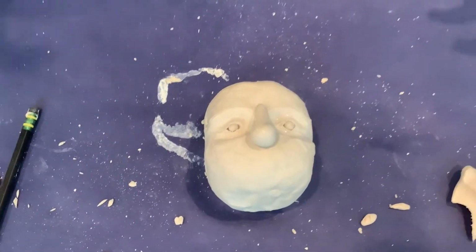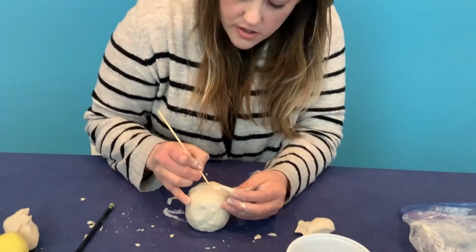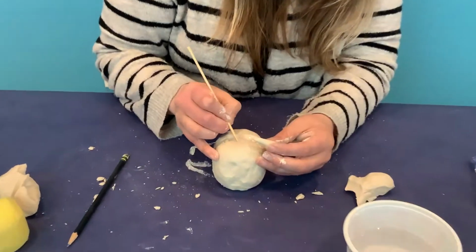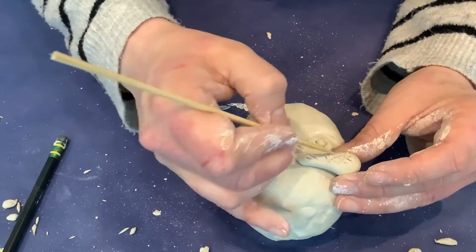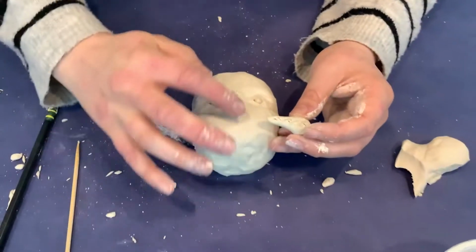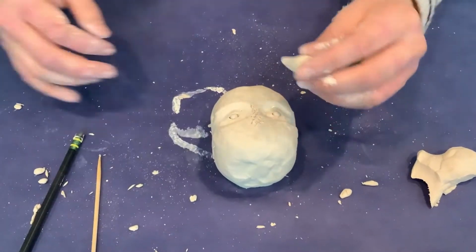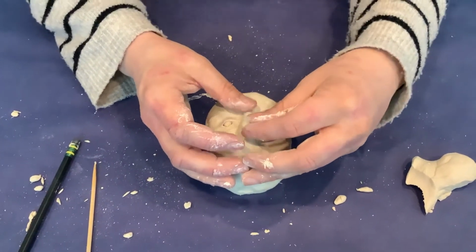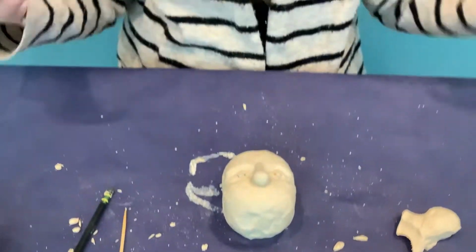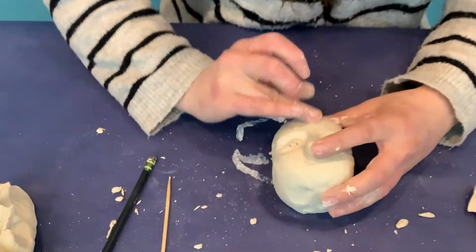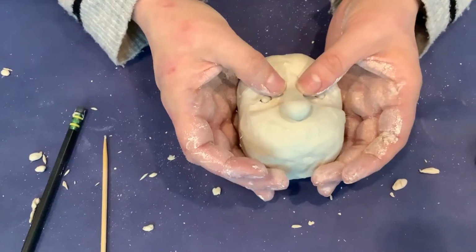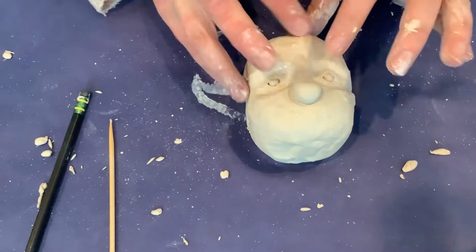Now, anytime you're attaching clay, with the exception of the eyeballs, you always wanna make sure you score your clay. So I'm gonna score where I'm gonna put the nose. I'm gonna add a little bit of water with my finger, just to give it a little extra sticking power. And I'm going to place my nose. Now, right now it looks like a Muppet, which maybe you want. But if you don't, you're gonna start smoothing out just the top and the sides of the nose.